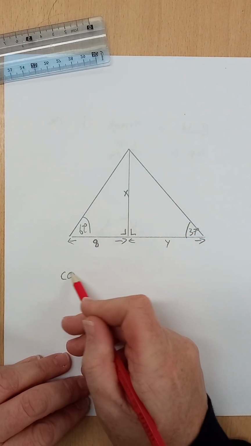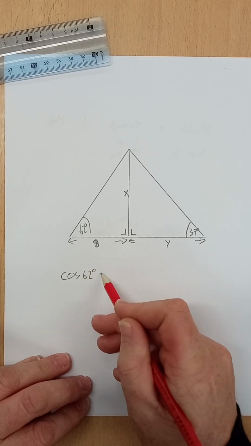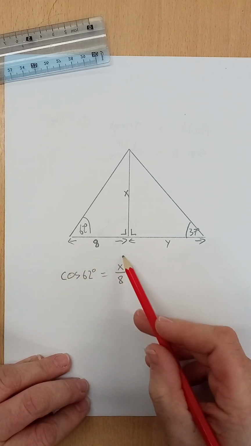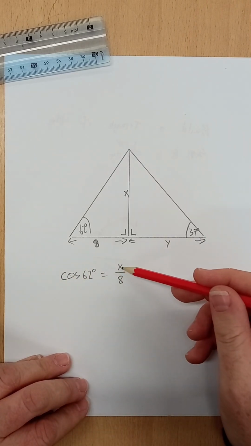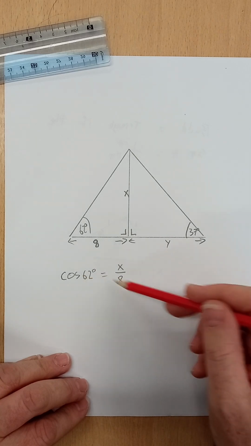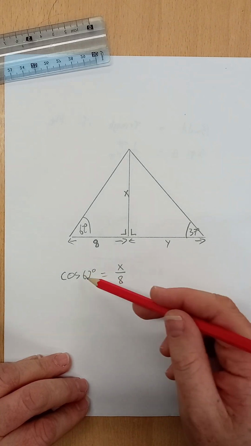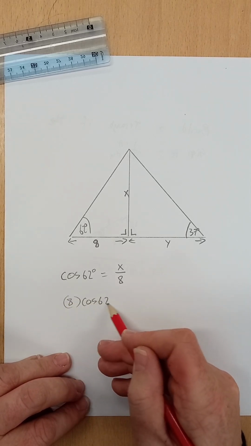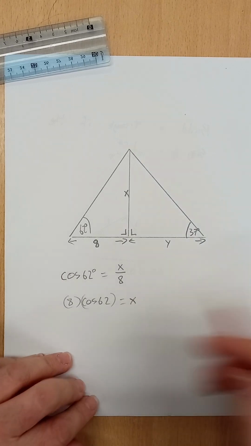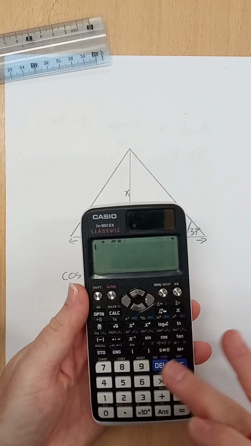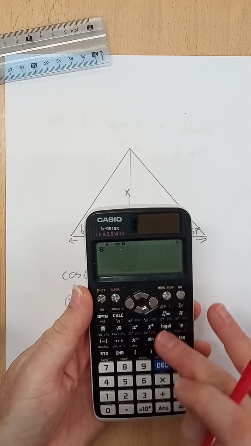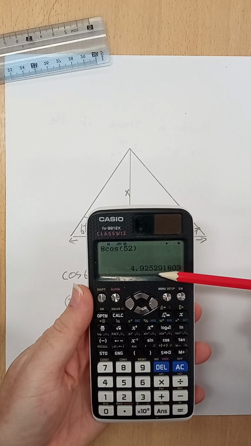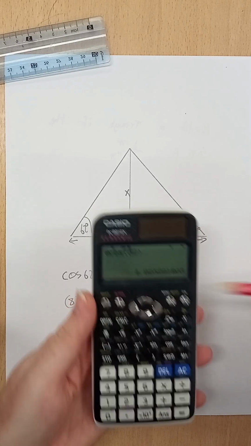So in other words, I have the cos of 62 is equal to x divided by 8. Now, this is a triangular formula, and if you're missing the top of a triangle, you just multiply the bottom by the other side. So that's going to be 8 times the cos of 62. Look, I'm using brackets, should be 8x. So let's check that. 8 cos 52. And let's round it to the nearest whole number to make it easy to do in the next bit. Let's call it 5.